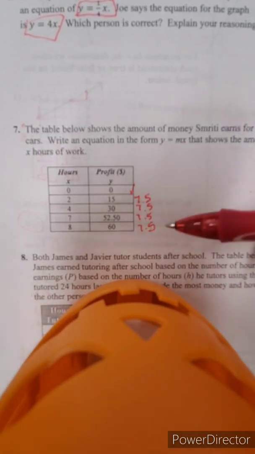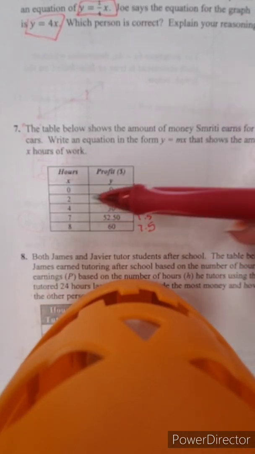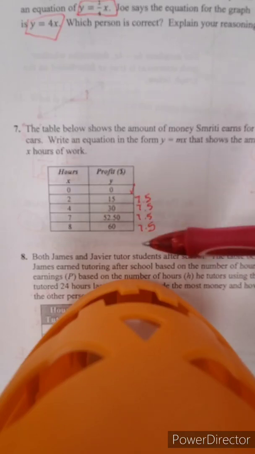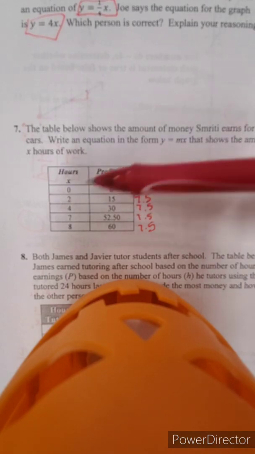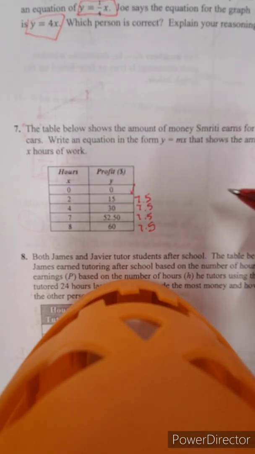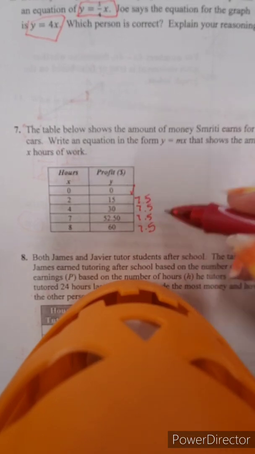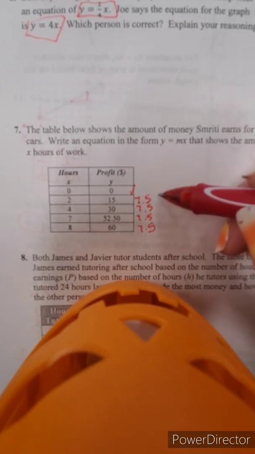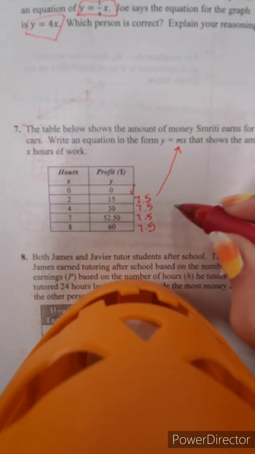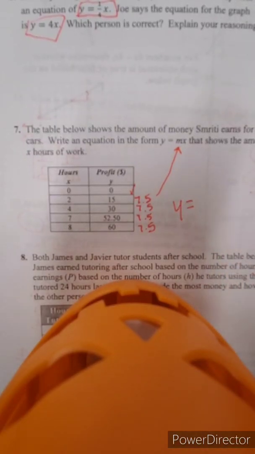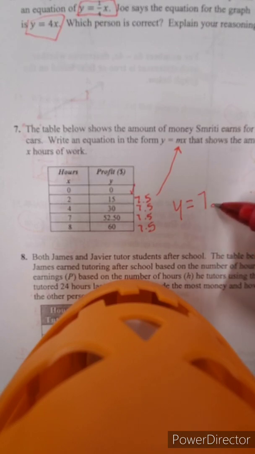Okay, so every time here, this ratio of money to hours is going to simplify to 7.5. That means that the profit is $7.50 each hour, right? $7.50 an hour. So then once we have this number, this unit rate, we're just going to plug that in as that M value. So then our answer here is going to be the equation y is equal to our number, which is 7.5, times x.